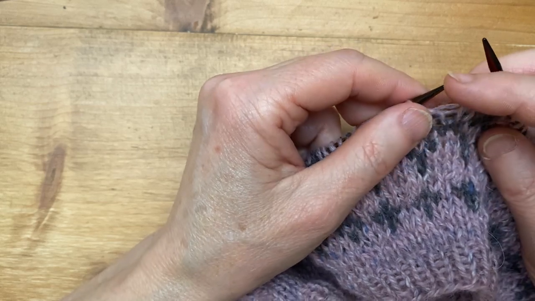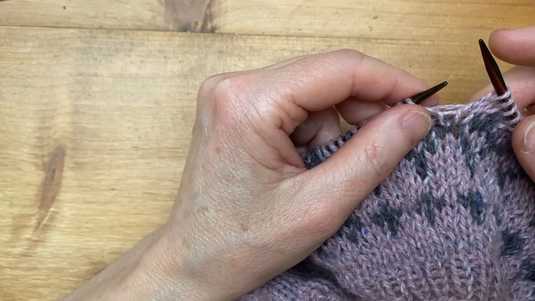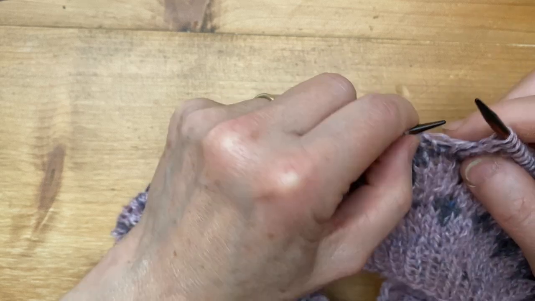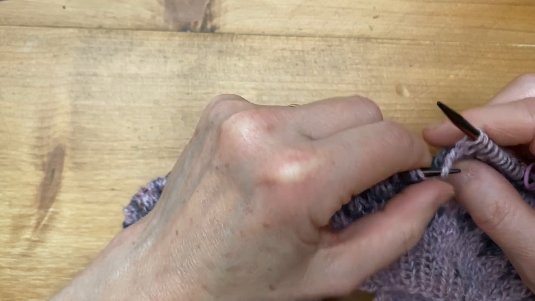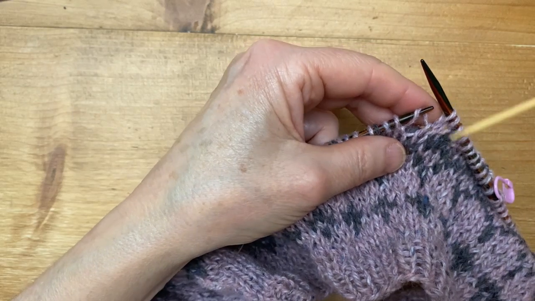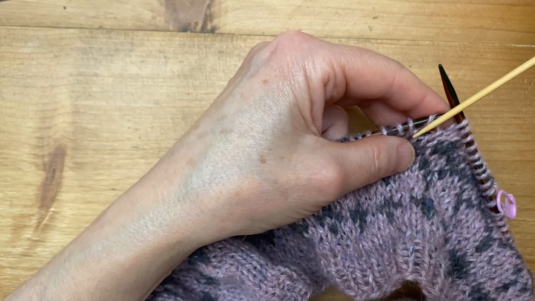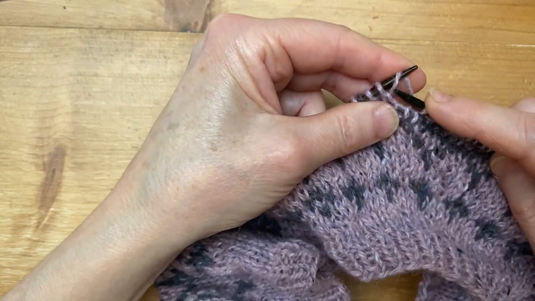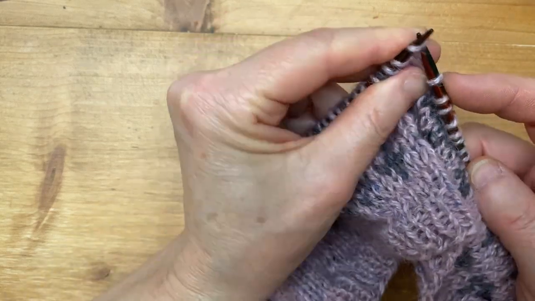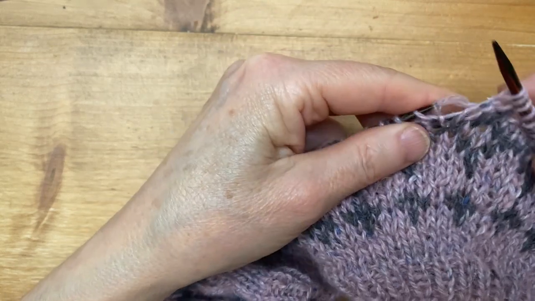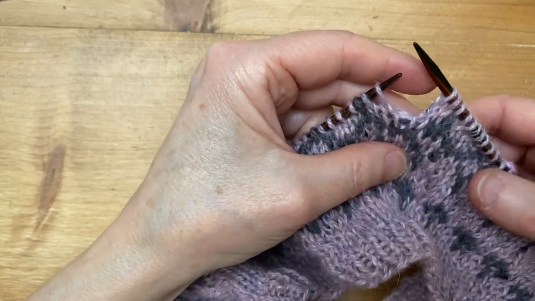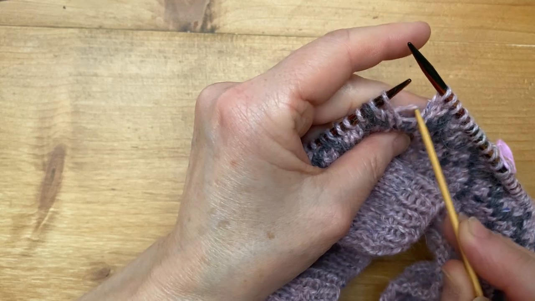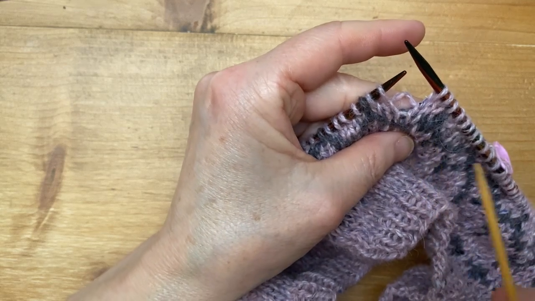I use the R alliteration like rear, so I come in from the back this time, so lift from the back to the front. Again, just check your direction is going to the right, and then this time a little bit trickier, you've got to then knit into the front loop. So that's two very simple increases, and that's finding the bar thread between the stitches.